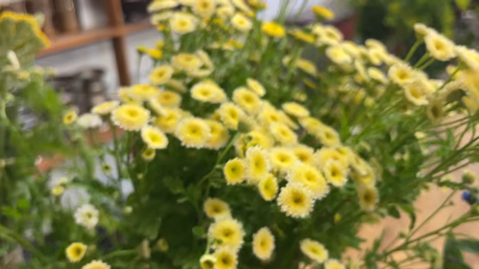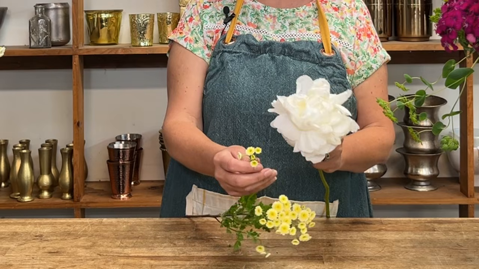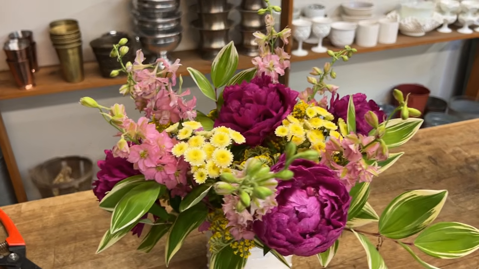A key defining factor of filler flowers, they have to be small because their job is to fill in between the focal flowers. Now here is a focal flower. This is a peony, and you can see just the difference in size of these 2 flowers. Filler flowers are small, dainty, petite flowers that are going to fill in between these large focal flowers.